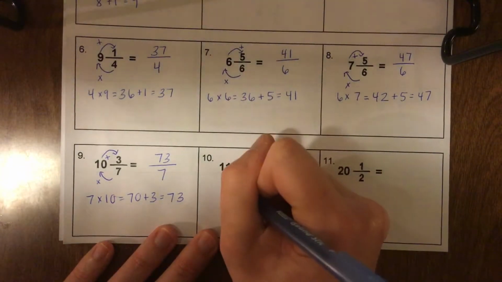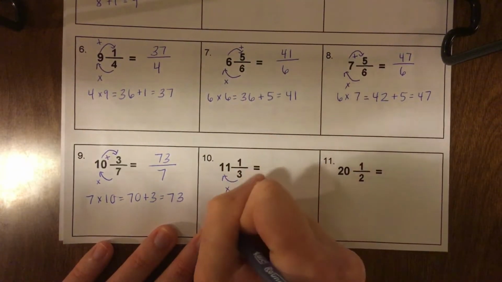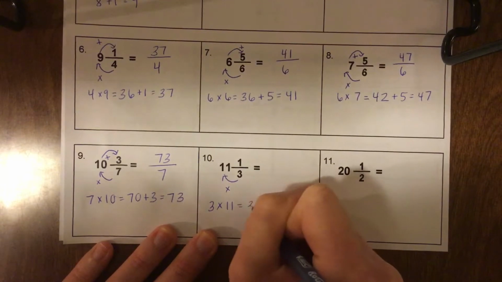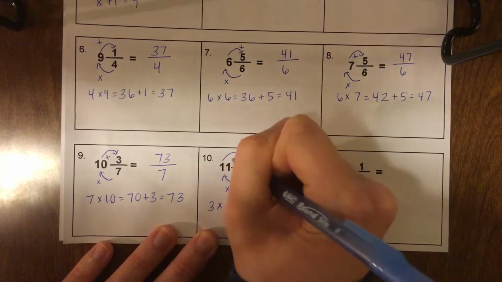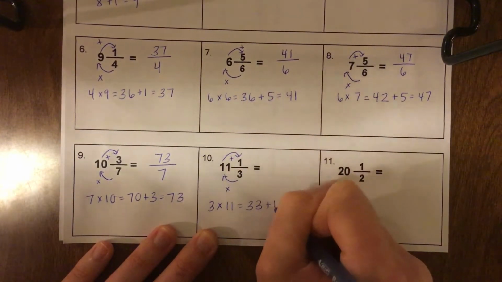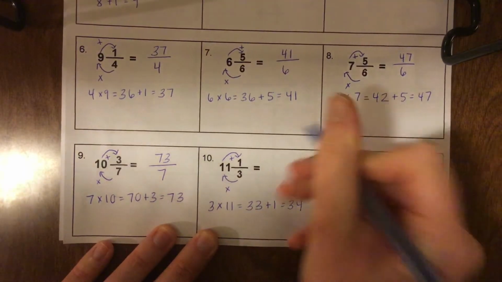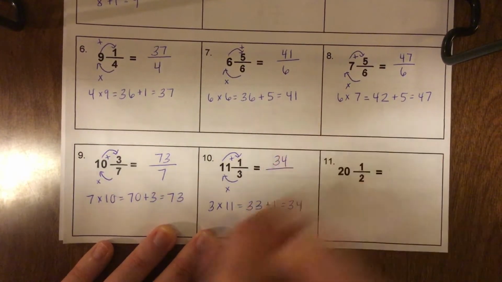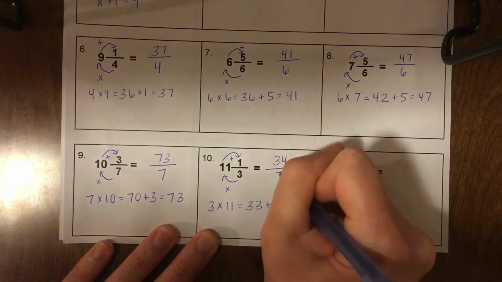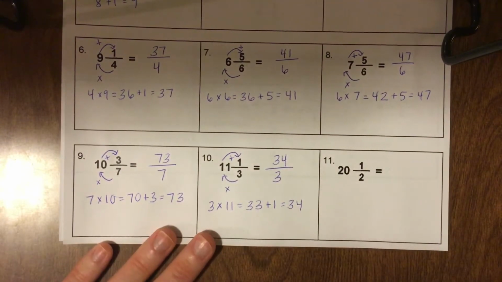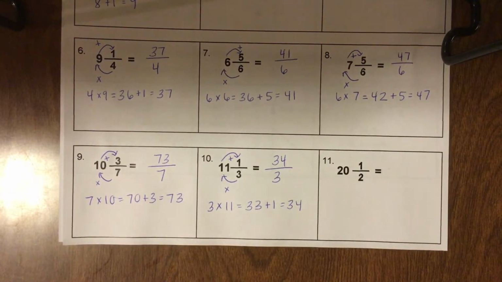Number 10, first multiply. 3 times 11 equals 33. Add on the extra, so 33 plus 1 equals 34. My numerator is 34, and my denominator stays the same, 3. To get the improper fraction, 34/3.